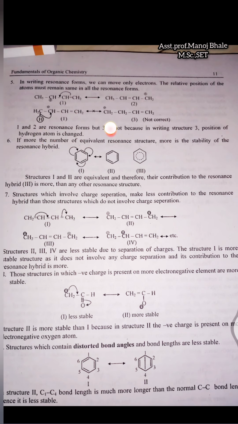So the generation of the positive charge is shown in the second structure, but that does not happen here. The first one is the correct way. Migration of the electron from the double bond to the single bond. The other is an incorrect way. Why? Because electrons always migrate from the double bond to the single bond.